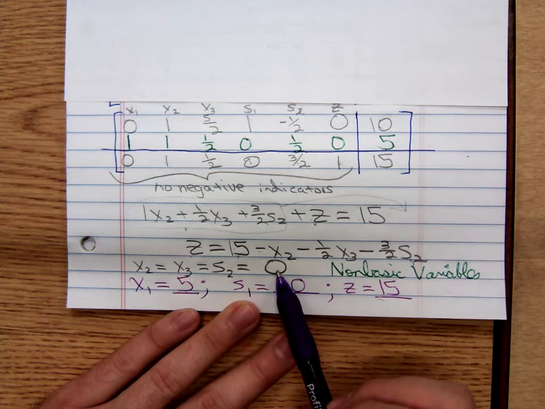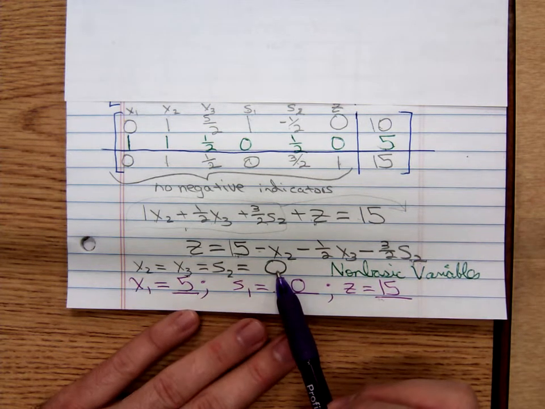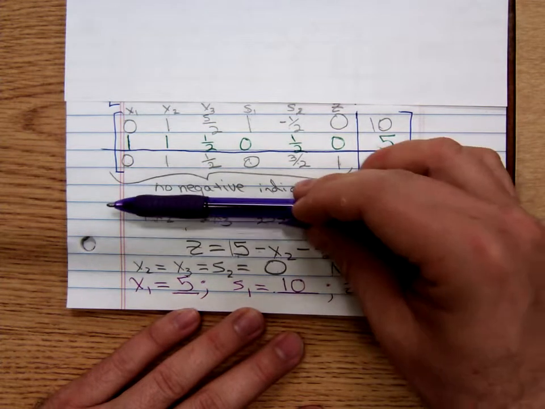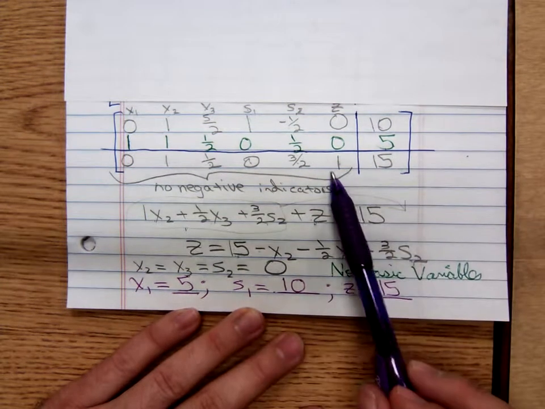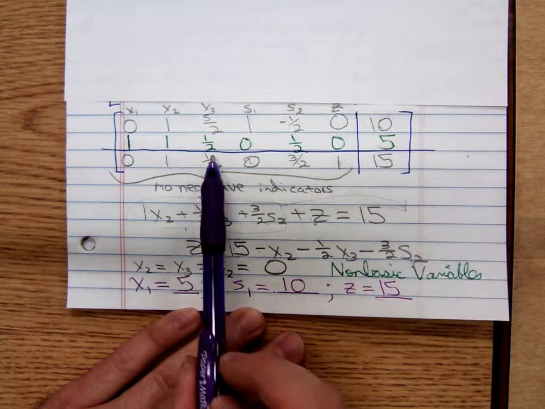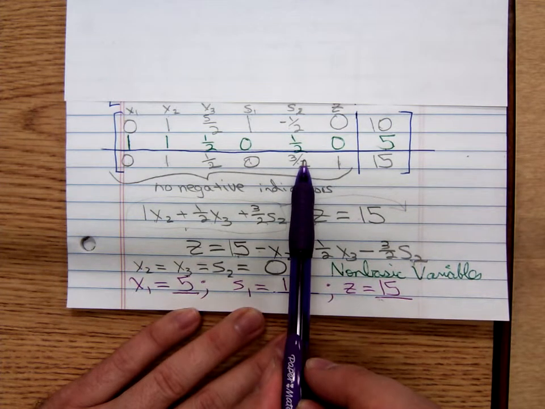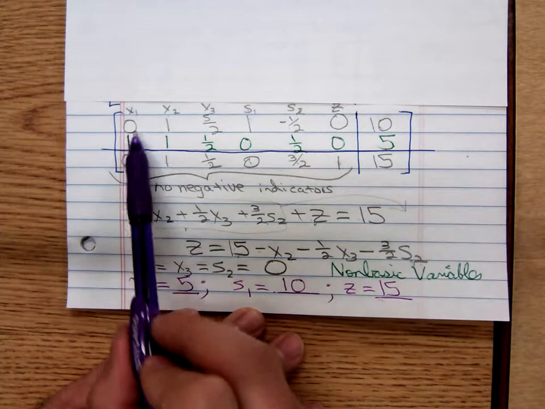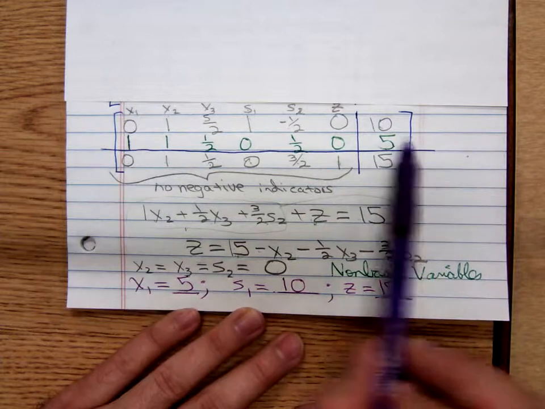In the next example I do in the next video, I'm not going to write out this equation stuff at the end. Once I have no negative indicators, I'll look at which ones I set to 0. It's obvious because they have all those numbers in the column. Which ones do I read from the last column? The ones that have all zeros and just a single 1.